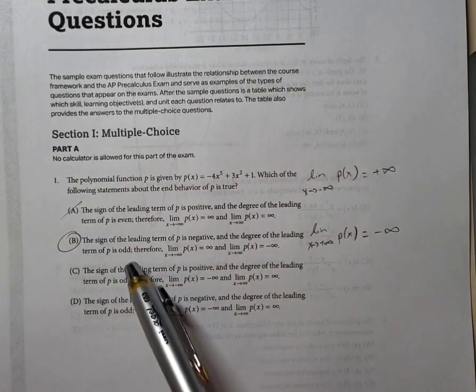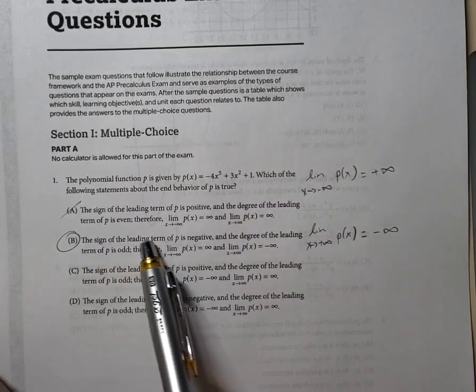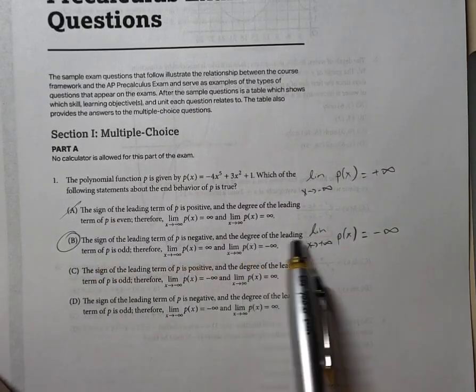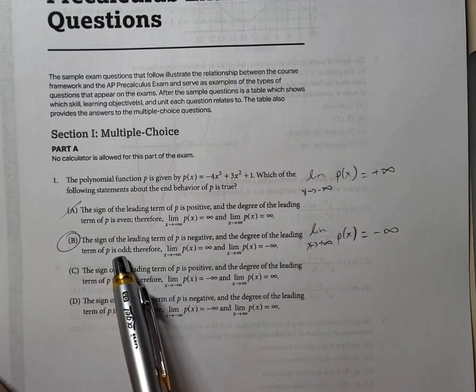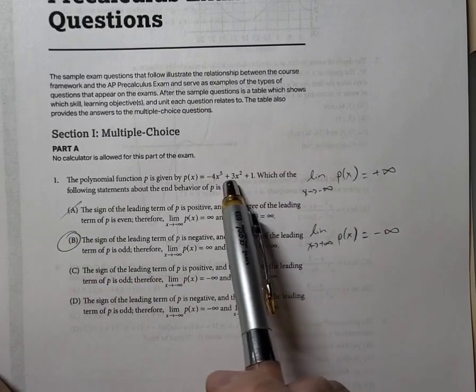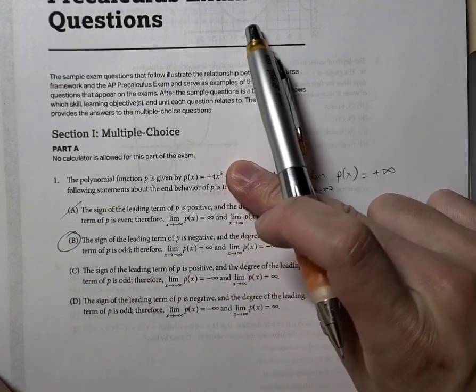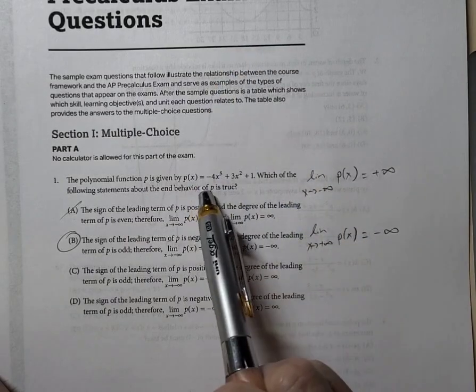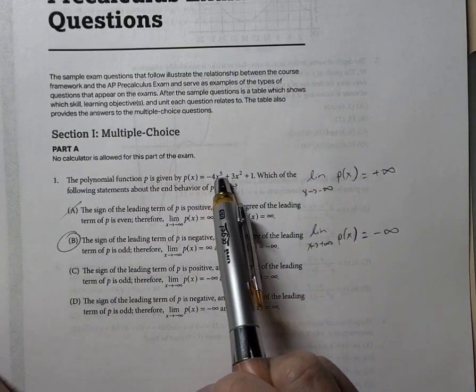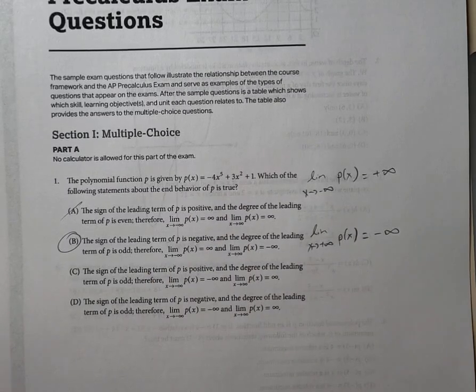And then we can even look at the jargon that they give us. Sign of the leading term is negative. Degree of the leading term of p is odd. Therefore, this is exactly what we did, right? We're concerned with the first term because that's the biggest degree, and then we check the sign. That's exactly what we did.